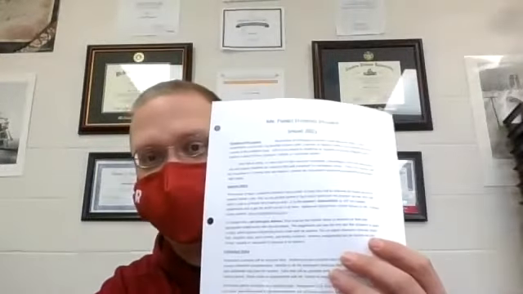First is the pickup packet. When you pick up from school, the first thing you're going to get on top is the syllabus. That's just the idea of how I'm going to run class this semester. It's pretty similar to all of your other math classes, but go ahead and read through that and see if you have any questions. The other big packet you're going to get is all of the notes for the semester.